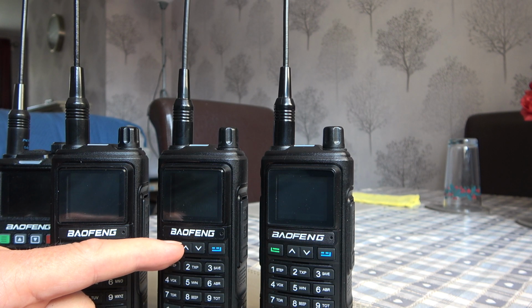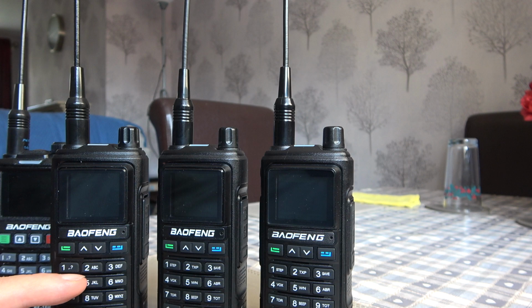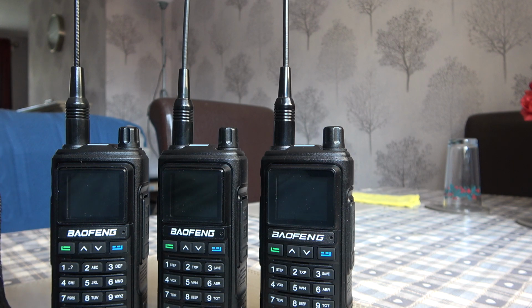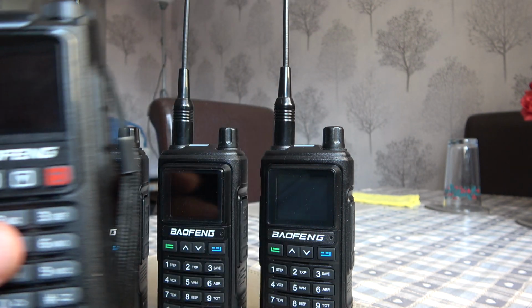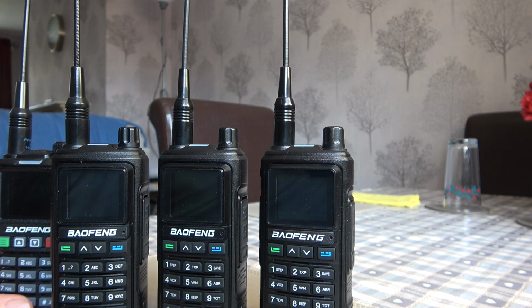The version 2 requires T6UV version 1.1.8. The UV17 Pro GPS requires version 1.2.4. And the Baofeng BF-18H uses the same software. It will work with the same software as the UV17 Pro GPS.